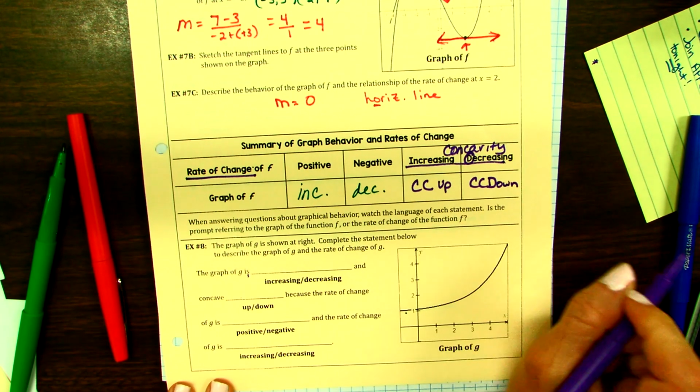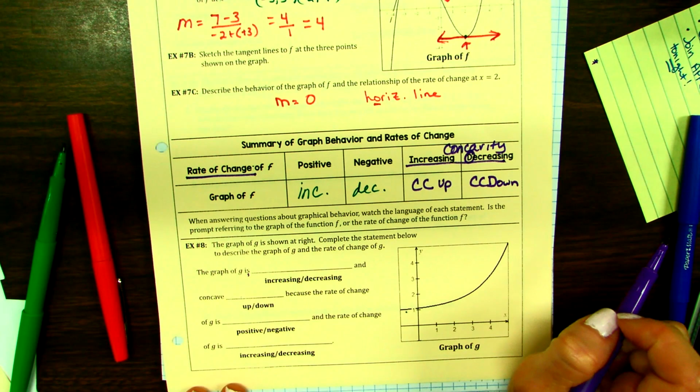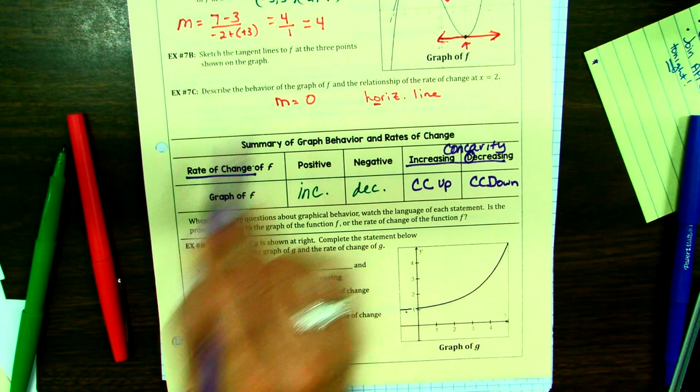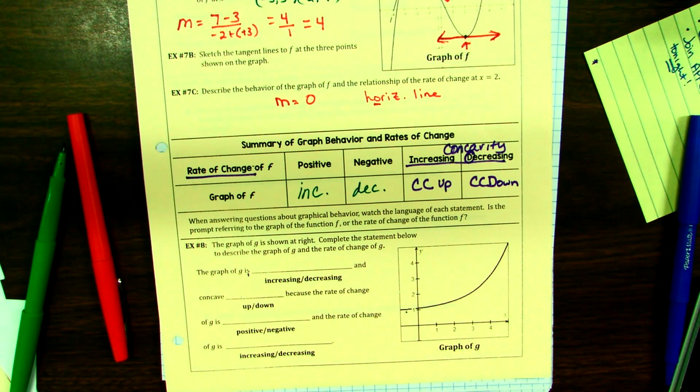I tutor a girl at Calvary Christian. She and I spent the entire session, an hour, just reviewing this because it's so important.